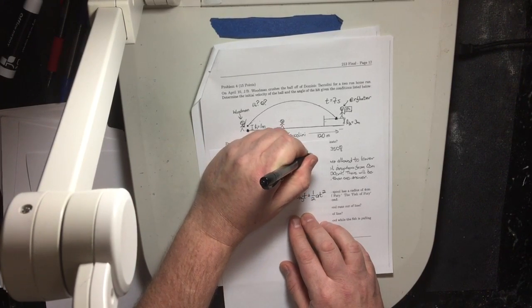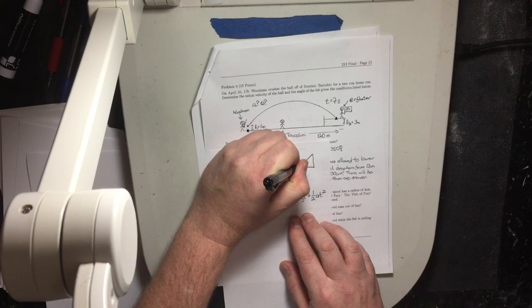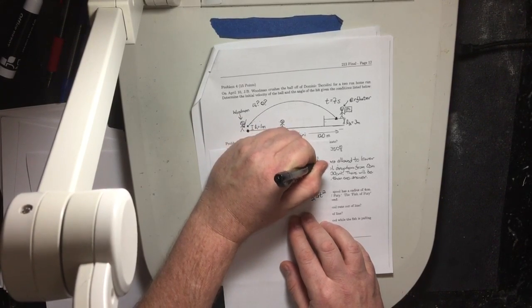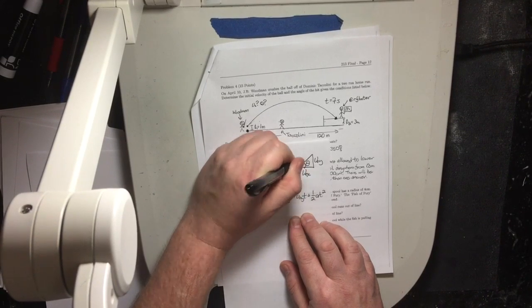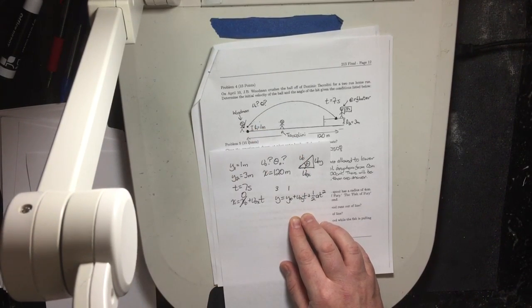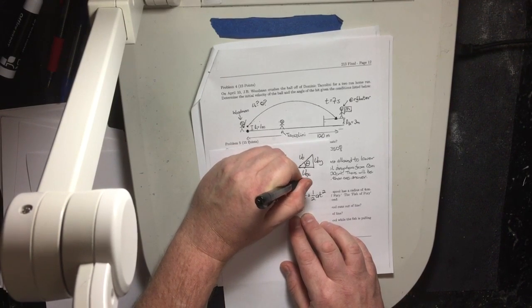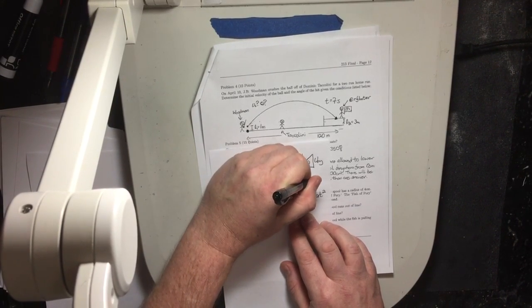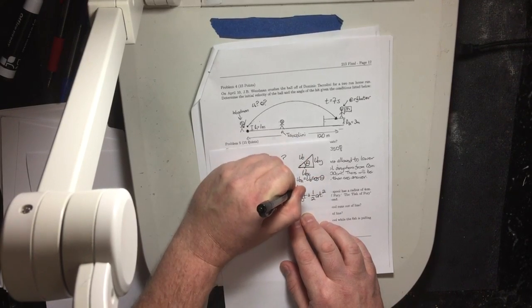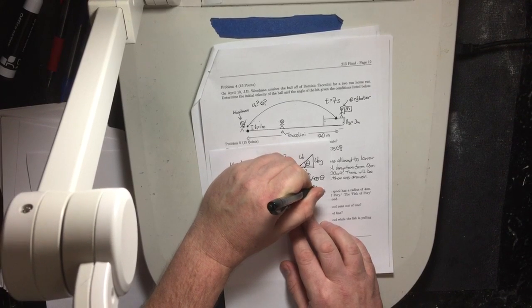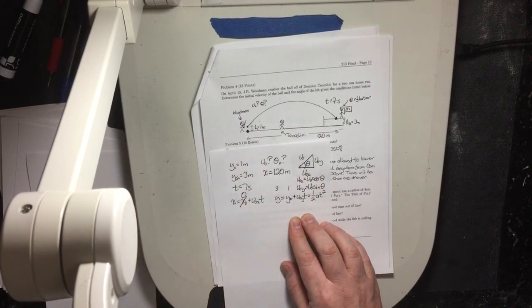Using the typical 2-dimensional launch, that's theta, that's v naught y, that's v naught x, that's v naught. V naught x is v naught cosine theta. V naught y is v naught sine theta.